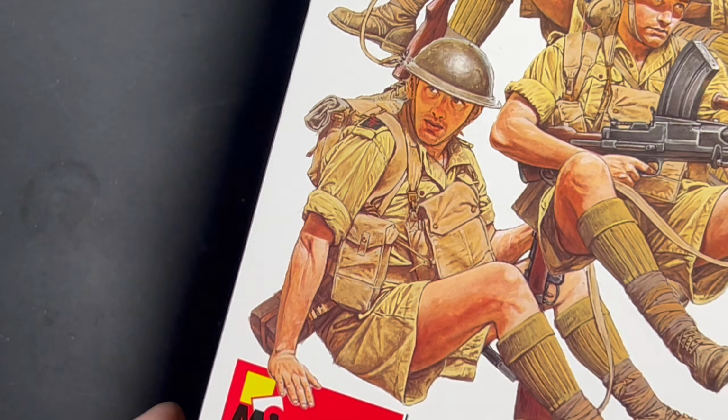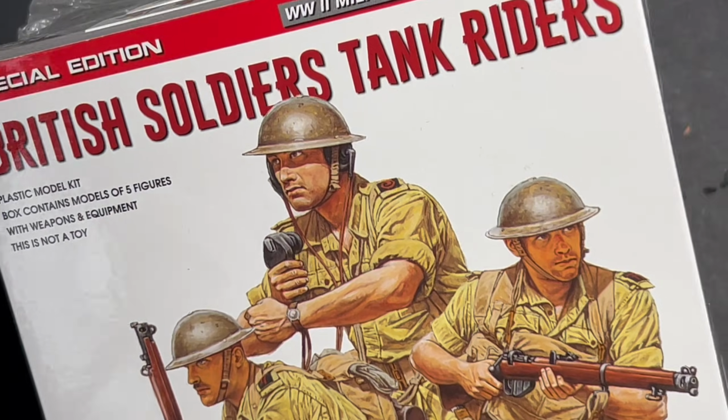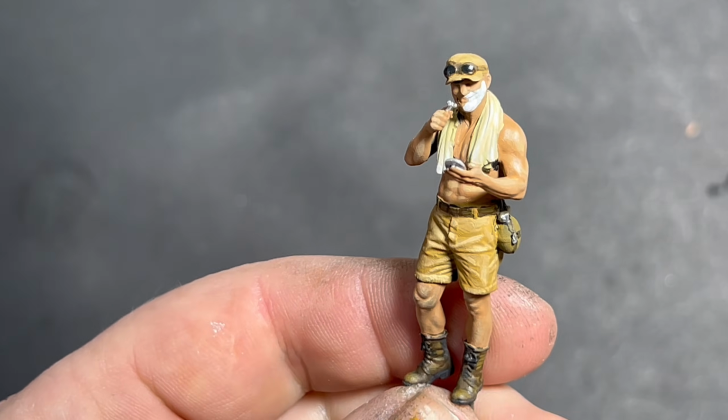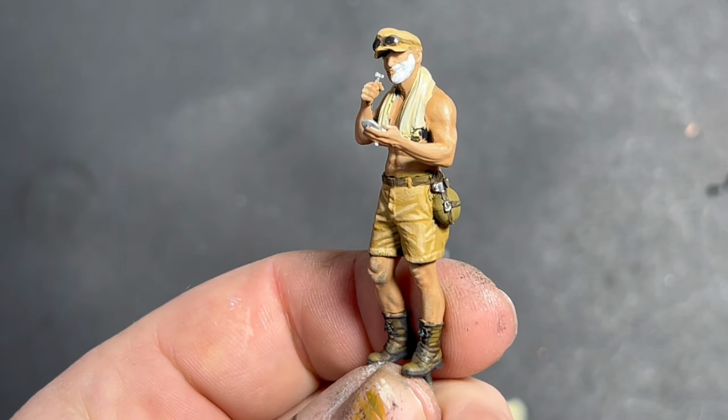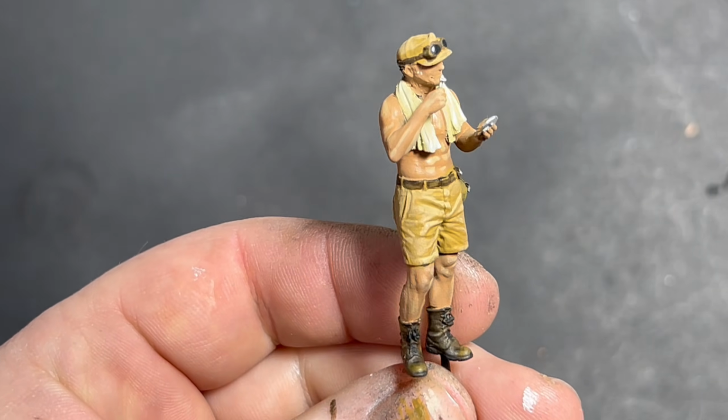So what if there was a way that you could make your own bespoke figures reasonably easily in poses that you choose, that are completely unique to your dioramas? Wouldn't that be good?